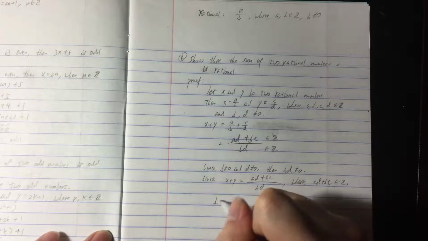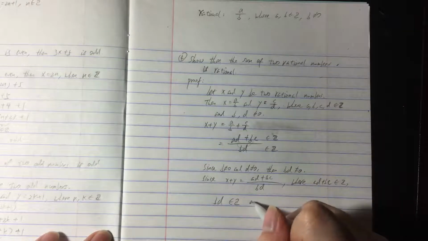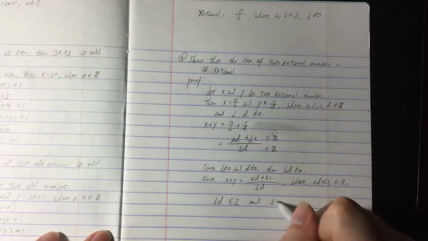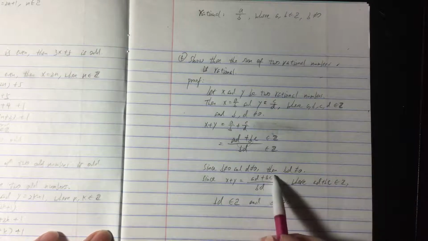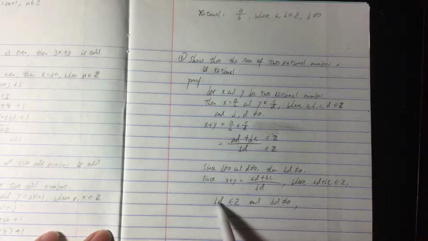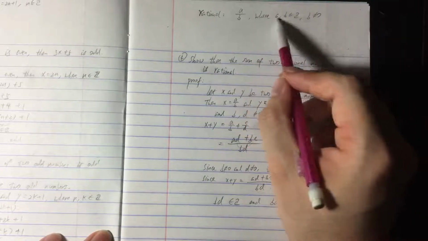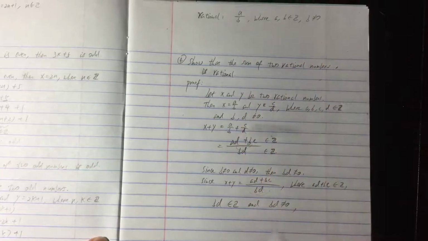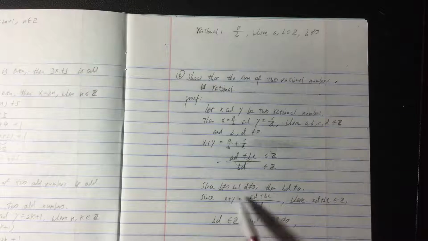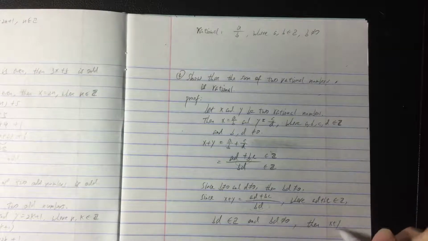The denominator bd is an integer, and the denominator bd is not zero. Since the numerator is an integer, the denominator is an integer, and the denominator is not zero, then this number is a rational number. Then x plus y is a rational number.